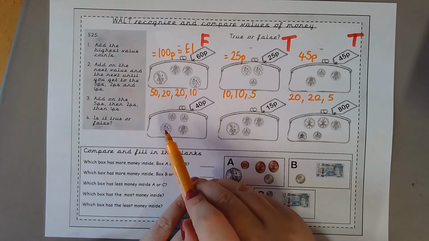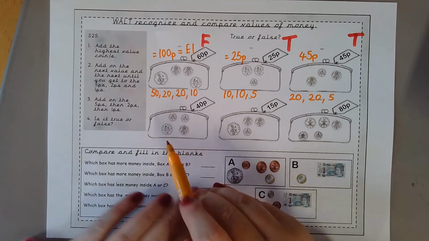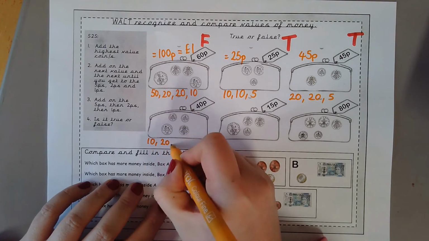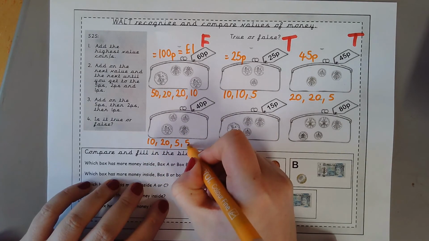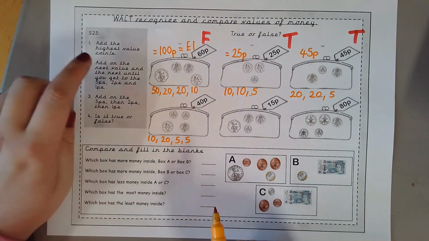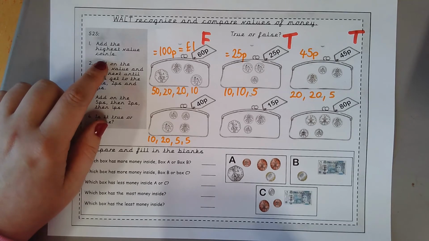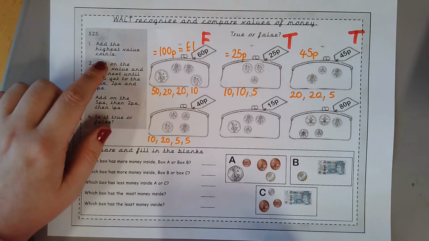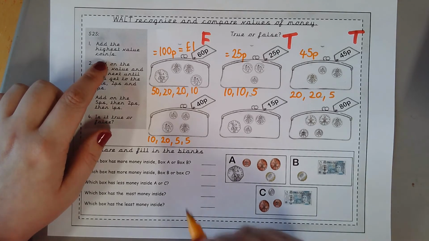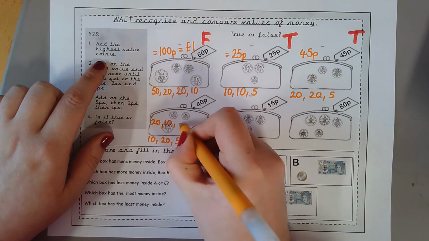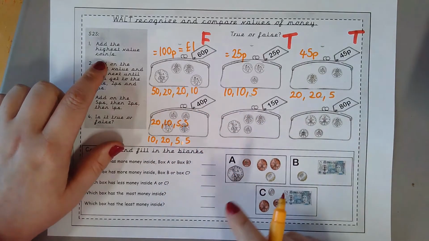Next one. What coins have I got here? 10, 20, 5, 5. Add the highest value coins. I've not written them in the right order, have I? I needed to start with the biggest coin. So it should have been 20, 10, 5, 5.